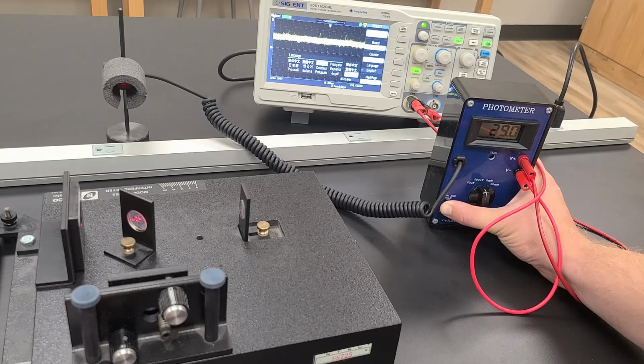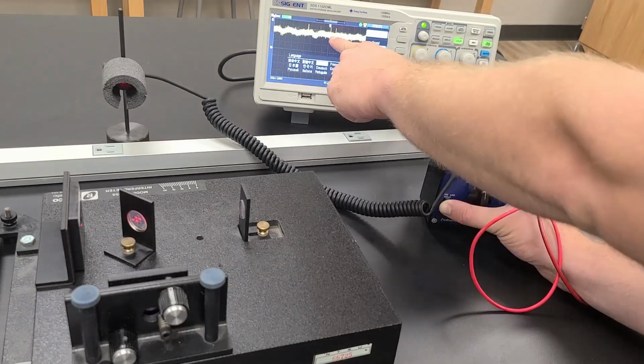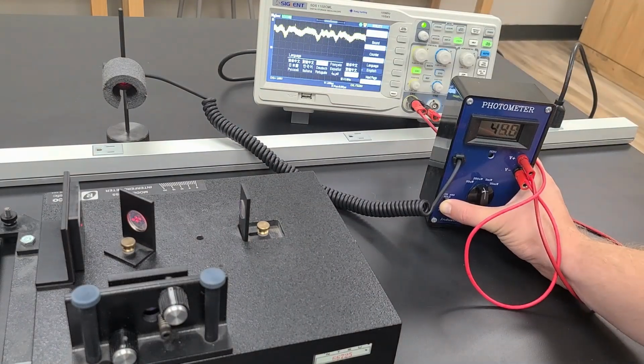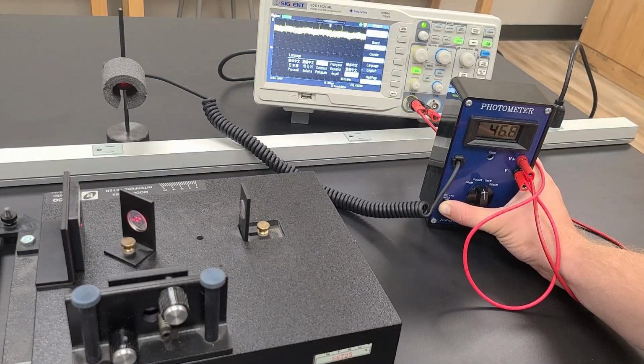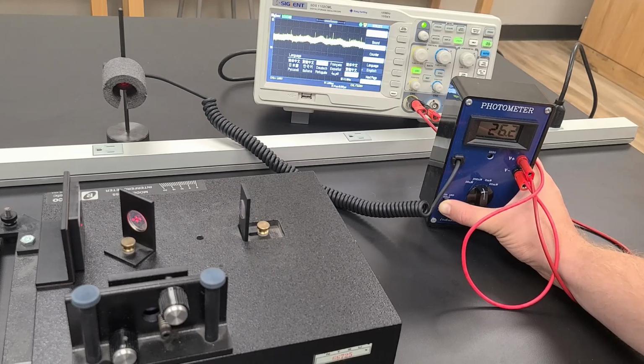So I'm going to slowly turn it, and we're going to count the number of times that it goes up and down. Whenever this line is at its maximum position up here, that's where we have our constructive interference. That's where we're getting our maximum signal. And whenever it's lower, down here, that's where we have our minimum signal. So that's where there's the most destructive interference. This would be whenever there's a dark spot in the center of that interference pattern.